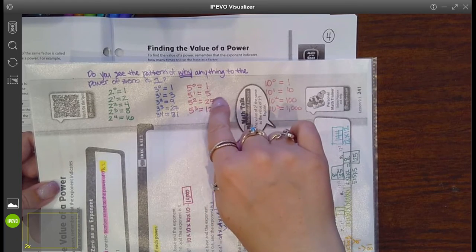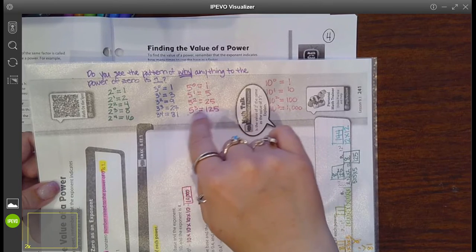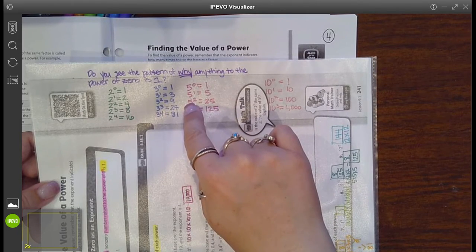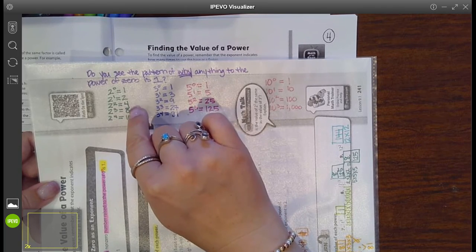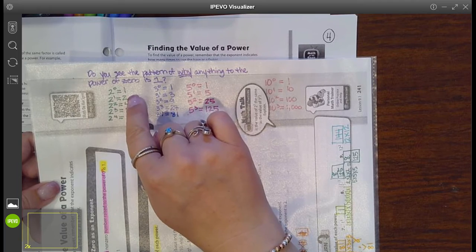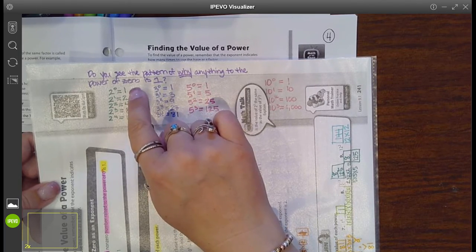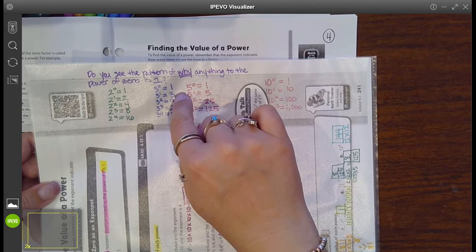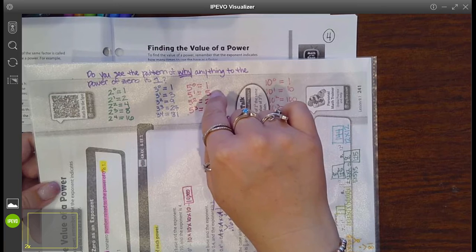So if each time I move up a level, I'm multiplying, what happens when you want to go back a level? You would divide by it, right? So 16 divided by 2 is 8. 8 divided by 2 is 4. 4 divided by 2 is 2. What's 2 divided by 2? Is it 0? No. 2 divided by 2 is 1. And 9 divided by 3 is 3. 3 divided by 3 is 1. 25 divided by 5 is 5. 5 divided by 5 is 1.